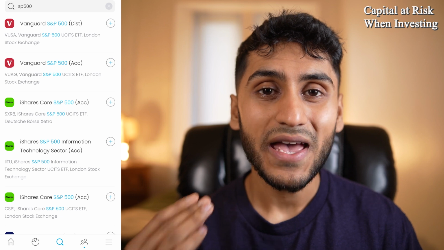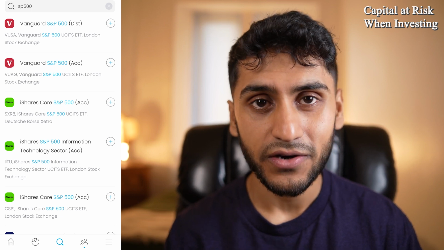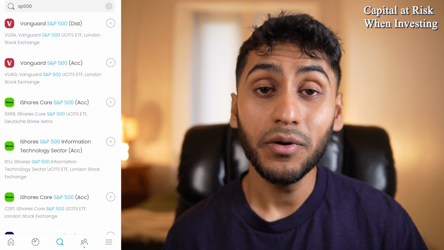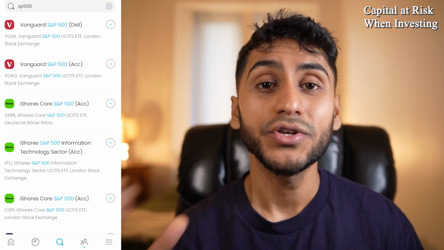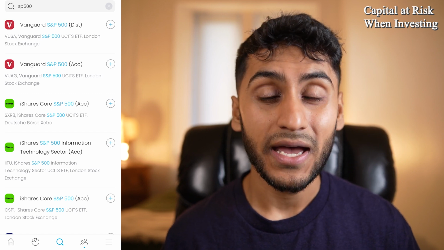So for anyone who's ever tried to type in S&P 500 in any sort of search bar on any investment platform, they would probably find out really soon that there are so many offerings of the same index. The S&P 500 is by far the most common index around the world because the return from it has been so lucrative that there are so many copycats. Essentially, the S&P 500 is just an index of the top 500-ish companies in the US.